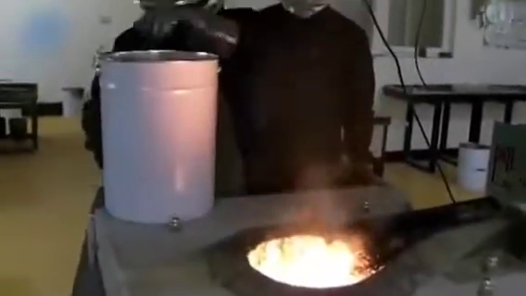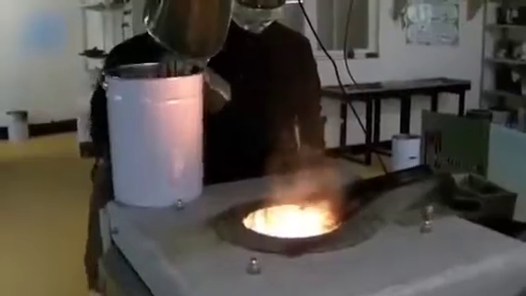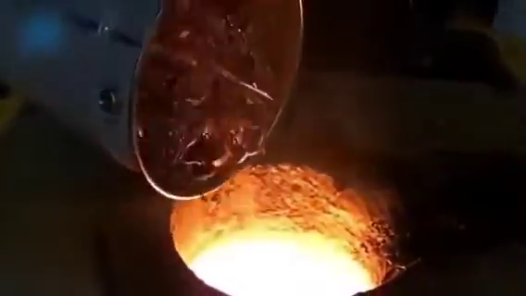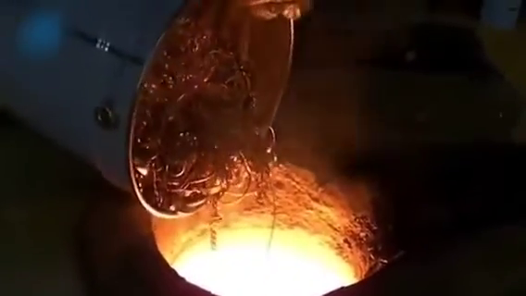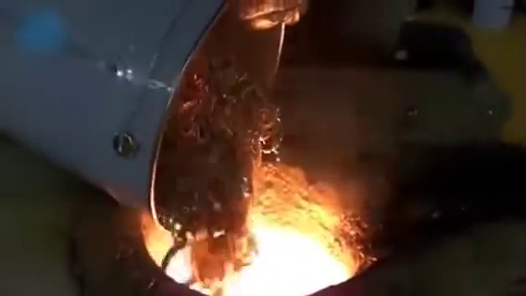Assaying and quality control. After refining, the purity of the gold is determined through assaying, which involves analyzing the gold content using various techniques. This ensures that the recycled gold meets the desired quality standards. Forming and repurposing. The purified gold can be transformed into various forms, depending on its intended use. It can be cast into bars, sheets, or other desired shapes. The recycled gold may be used for jewelry production, electronics manufacturing, or other industrial applications.